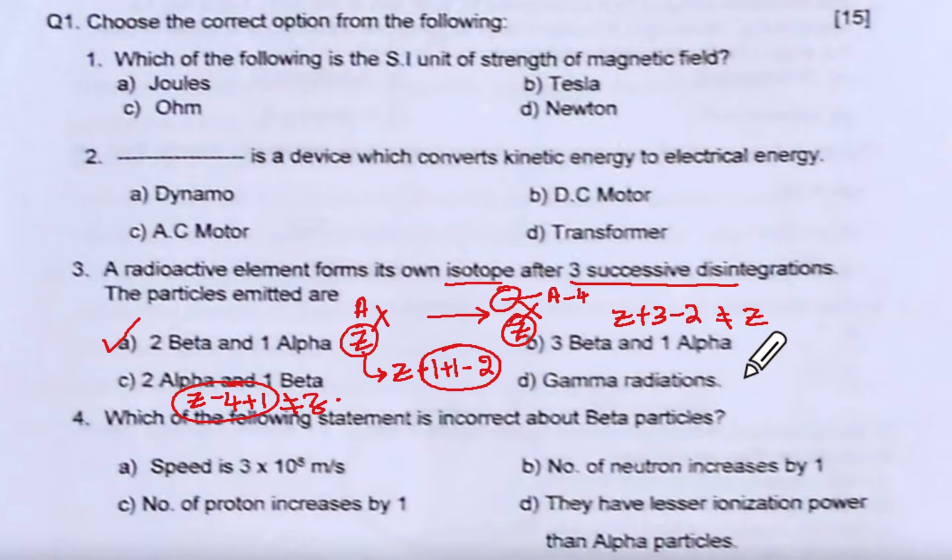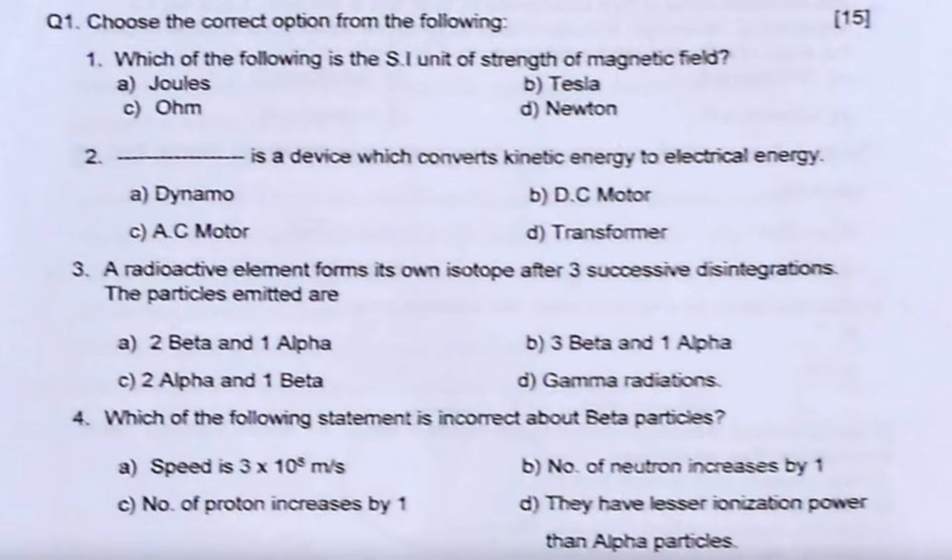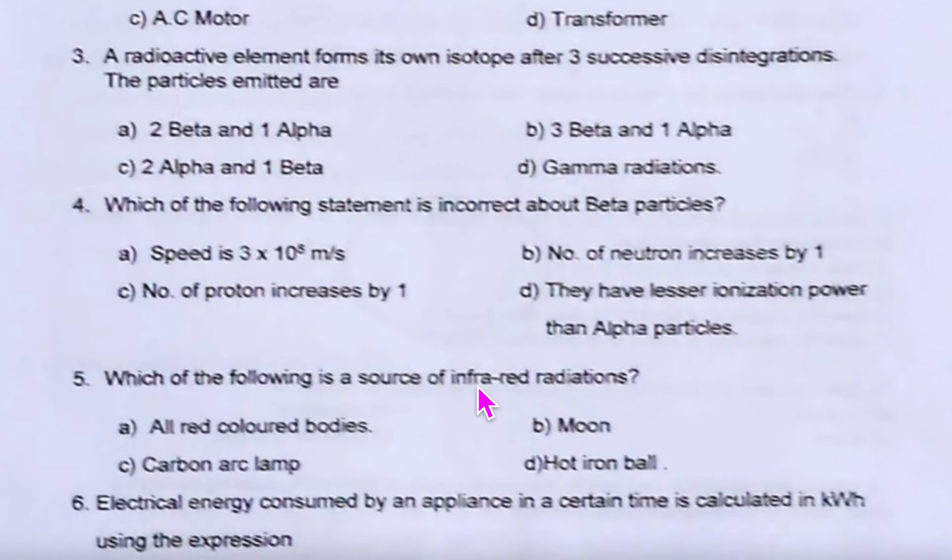And gamma radiation, for 3 successive disintegrations. Now gamma radiations, they are saying the particles. If we say gamma radiations are emitted, remember Z will remain Z, but they have not given this in the choice. Do you know the reason why we cannot take this? Because they say particles, and these are radiations. Are gamma radiations particles? They are not particle radiations. Understood this part?